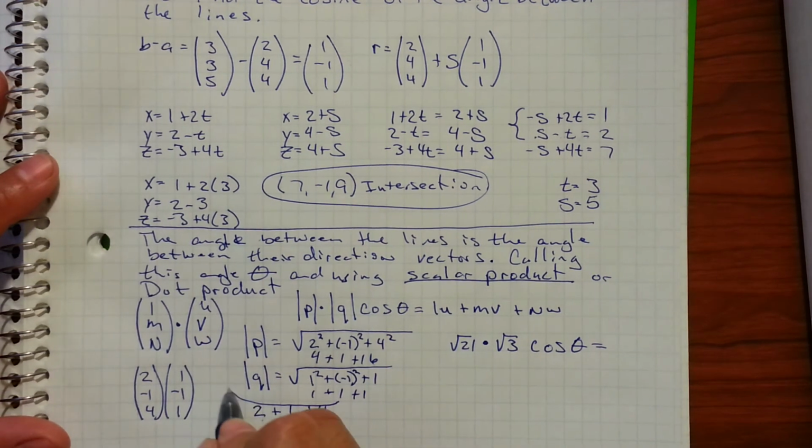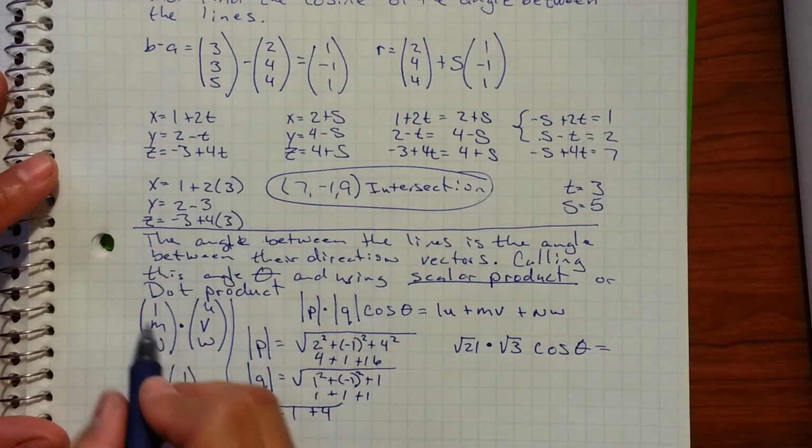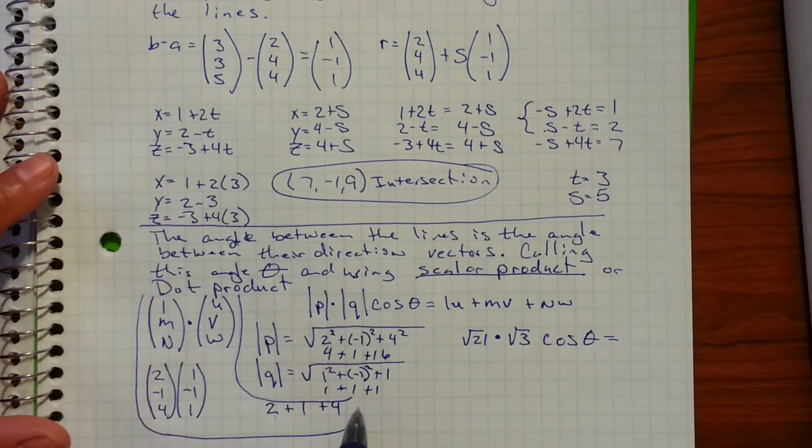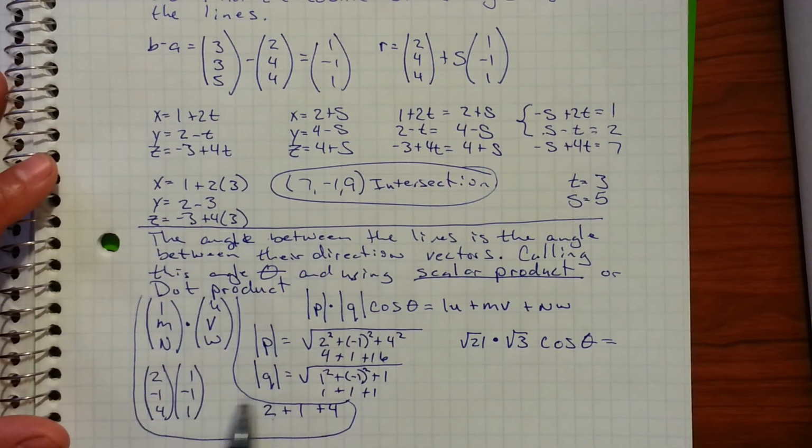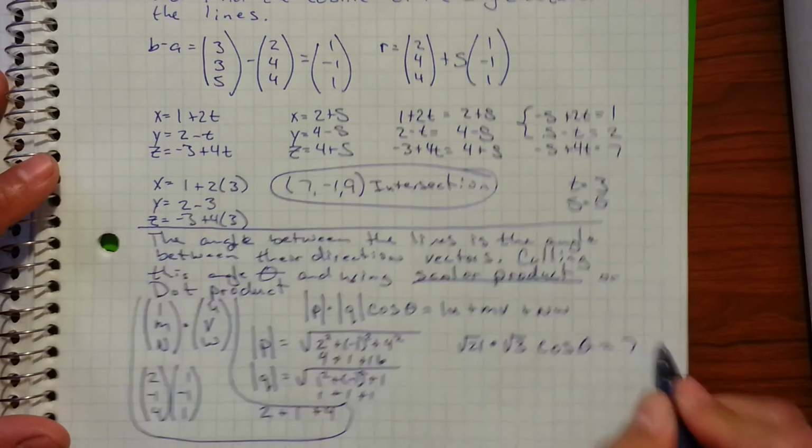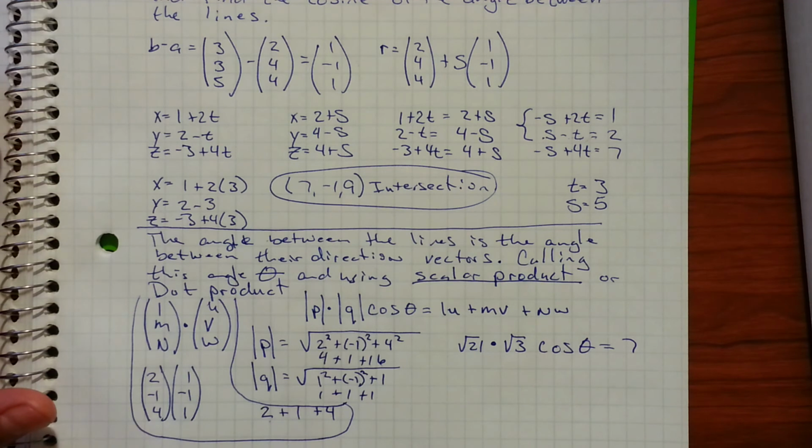So all that goes together. From all this right here, I got 2 plus 1 plus 4, so that's going to give me 7.